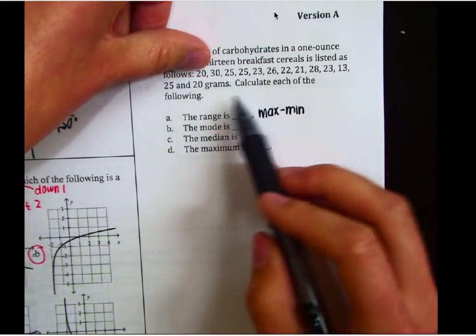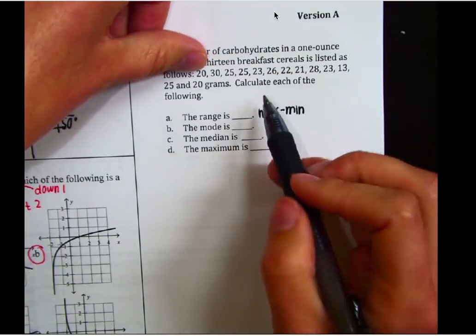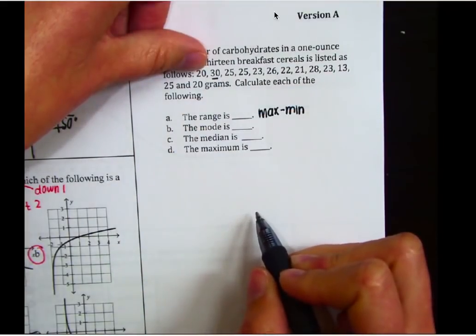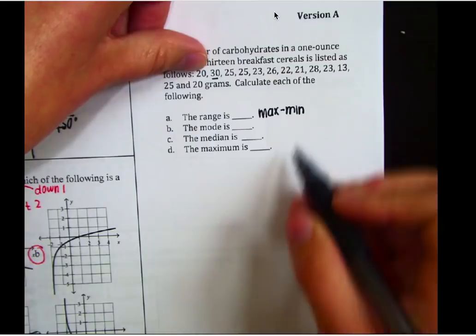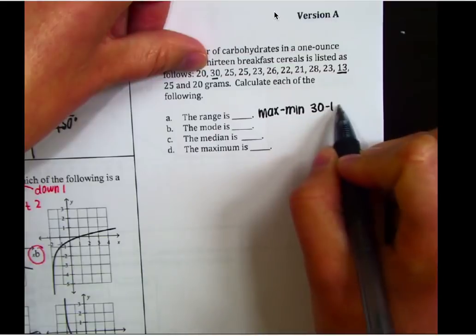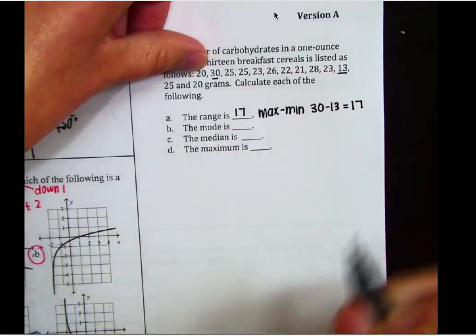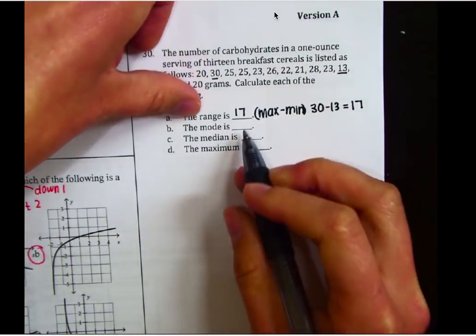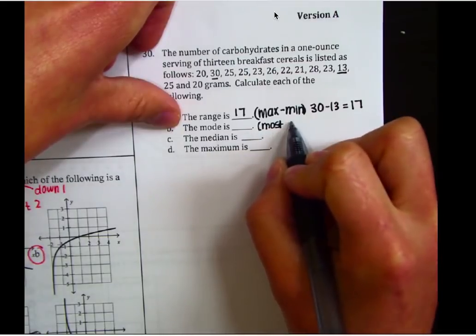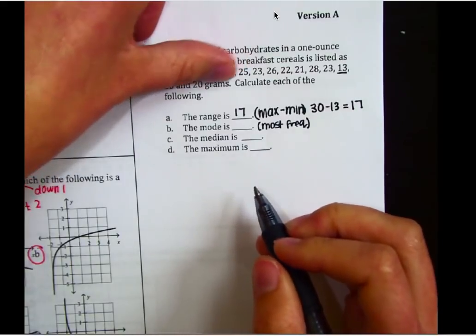So if I look at all of these, I see that my greatest value is 30. And my smallest value is 13. So when I subtract those, 30 minus 13, I get an answer of 17. So my range is 17. So the mode we want to find next, remember mode is what occurs most frequently. Okay, so we're looking for the number that occurs most frequently.